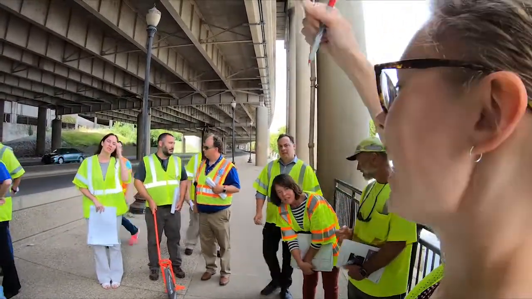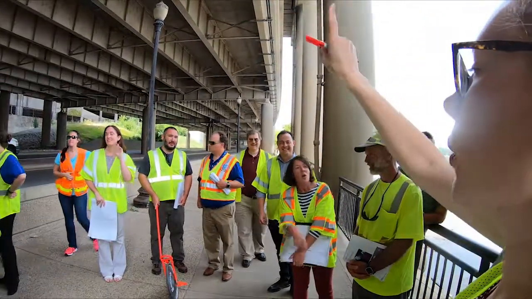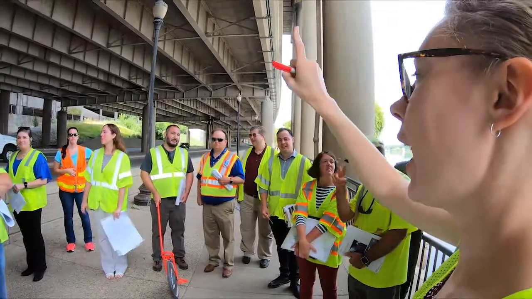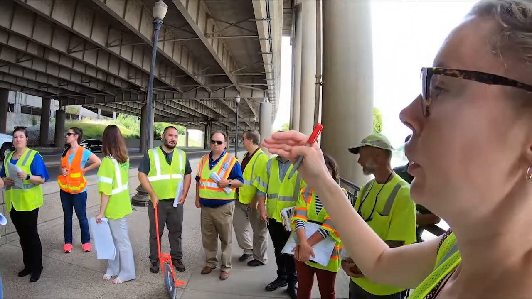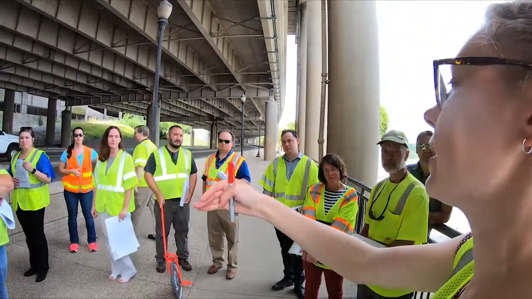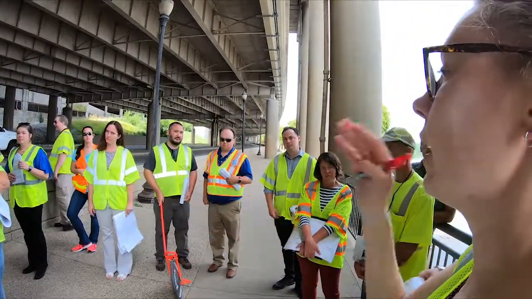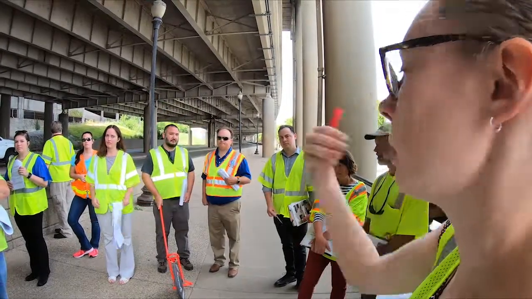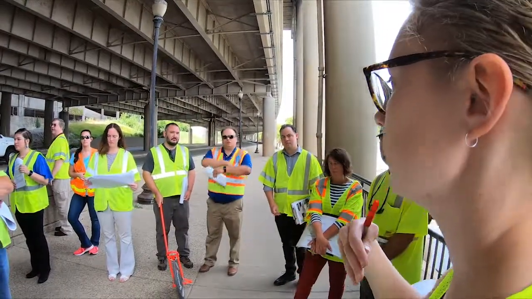So this location right here, this is where we're at 1 lane. Okay? So you'll have your shoulder space, which is 6 feet, and 11-foot lane. And all of the barrier multi-use path is behind that.